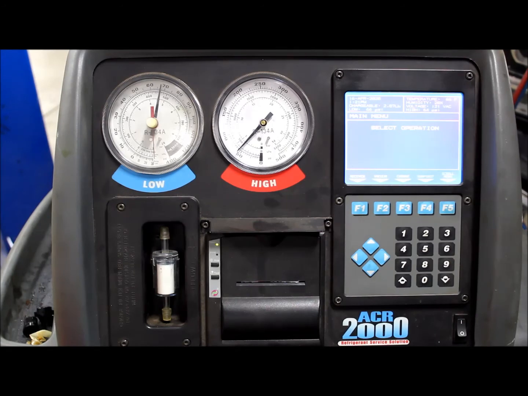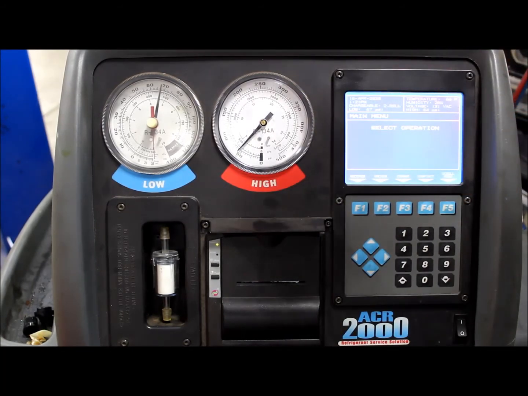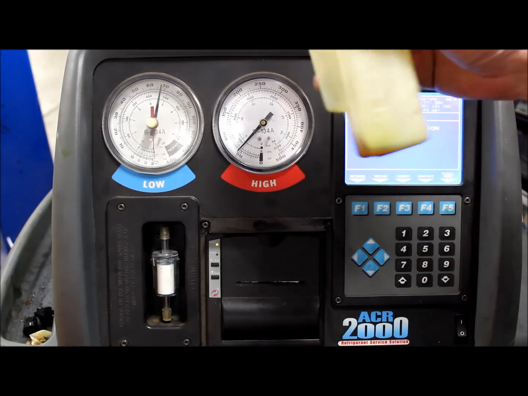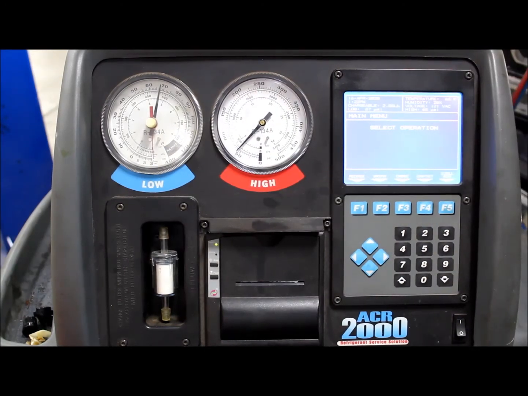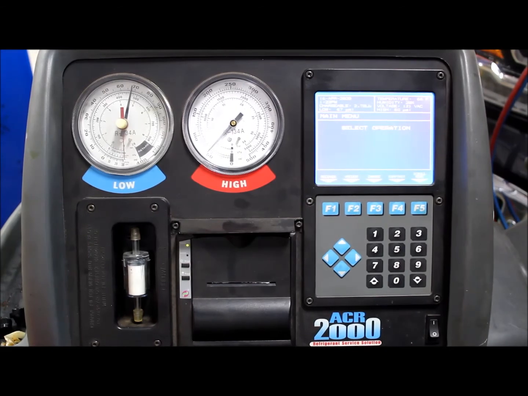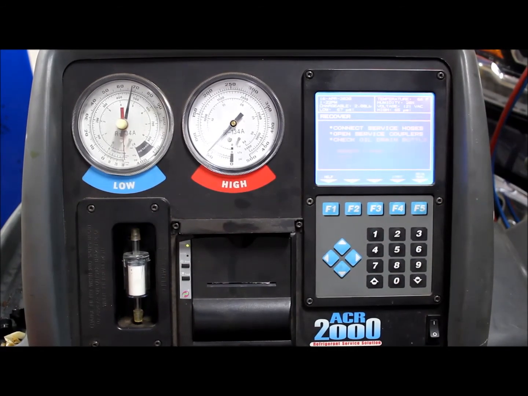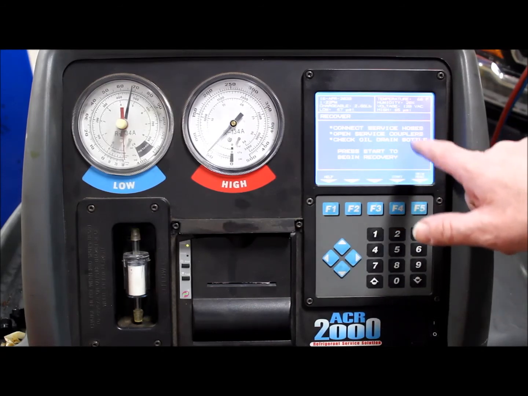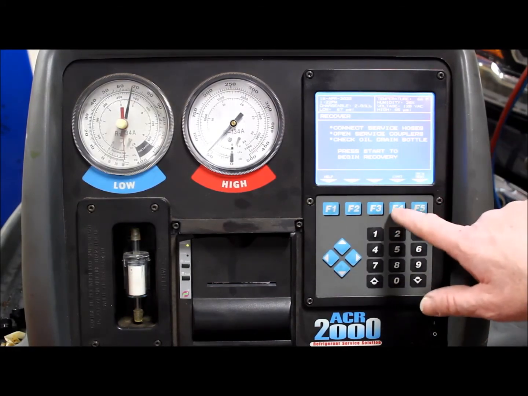So now we're hooked to the vehicle and we're going to select recover. I know my oil tank is sitting at maybe 1/4 of an ounce, if that. So we have our service hoses connected. We check the oil drain bottle. We will press start.